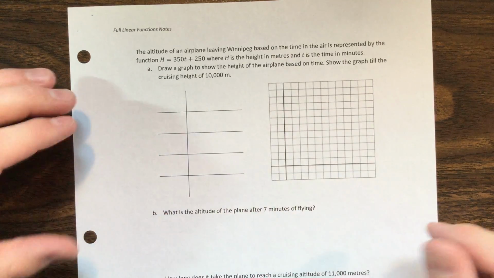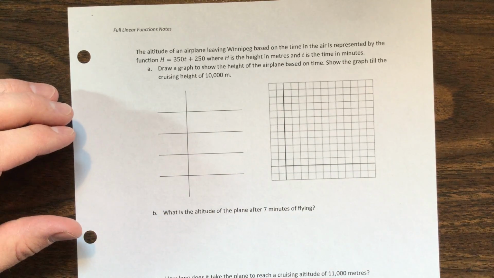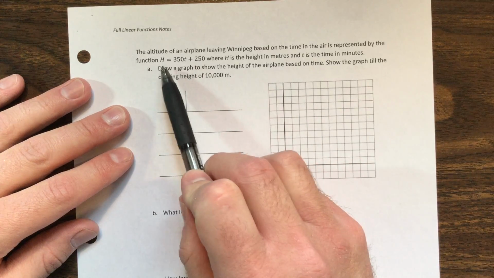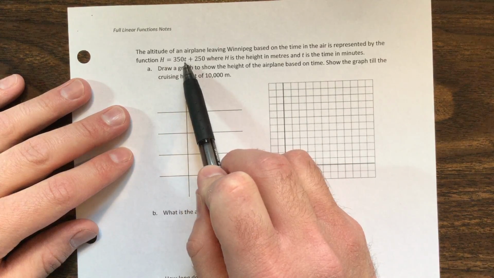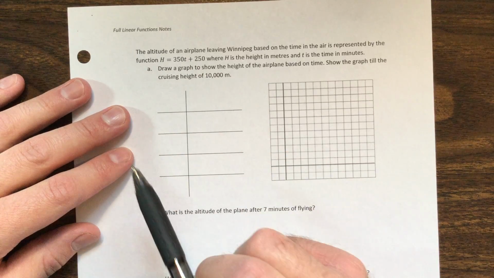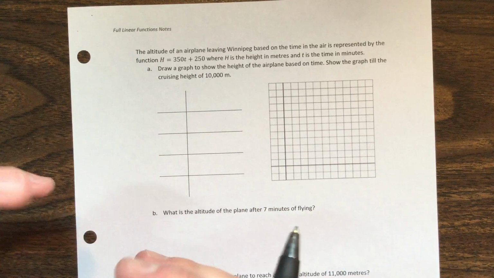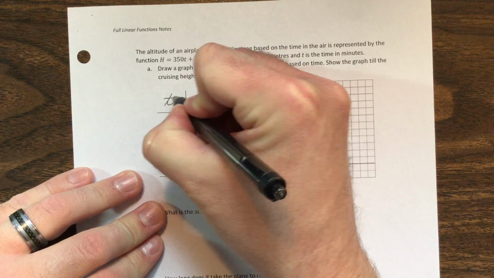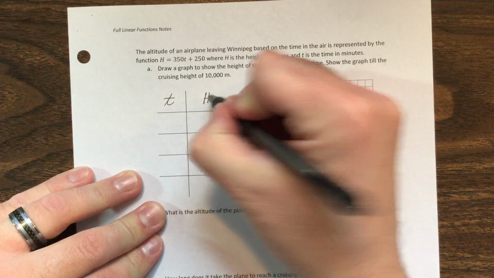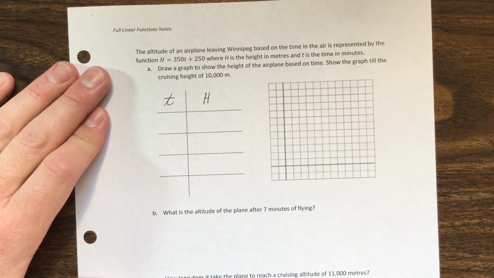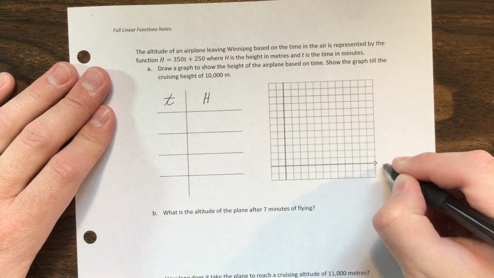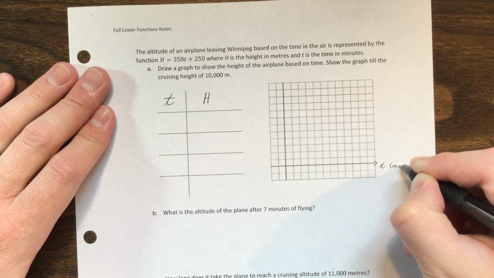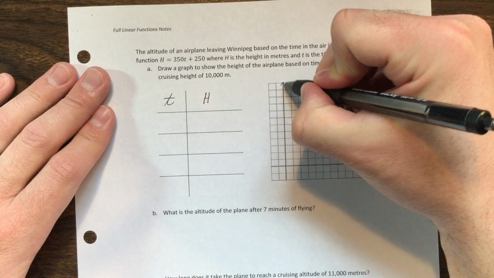This one here is a little bit different than the previous one, where instead of just having an x and y, here we have height and time. And so h and t are going to be represented as x and y. So what we're going to do is have time as our x value and h as our y value. Okay, so this is going to be t in minutes. And again, important to label this here as well.